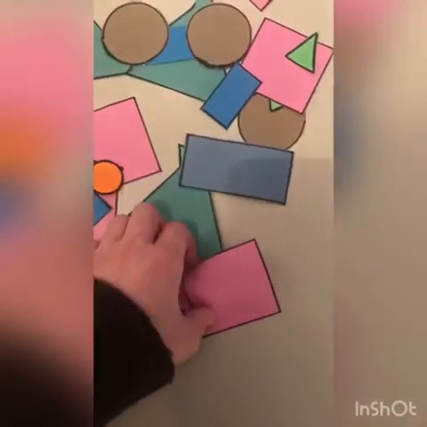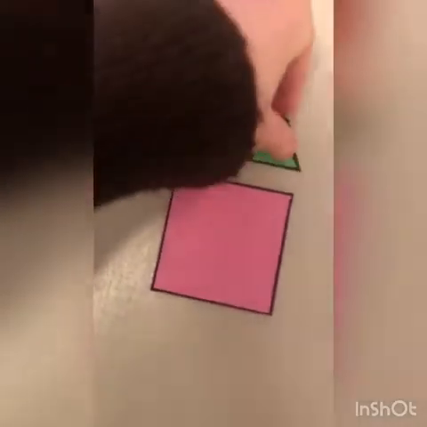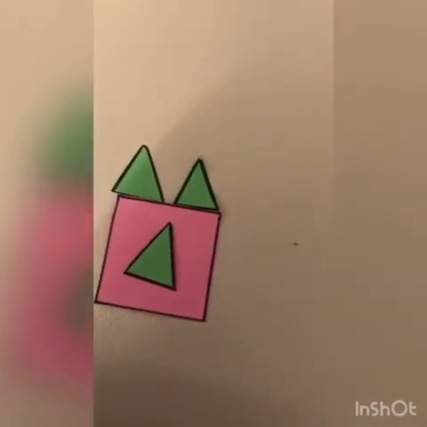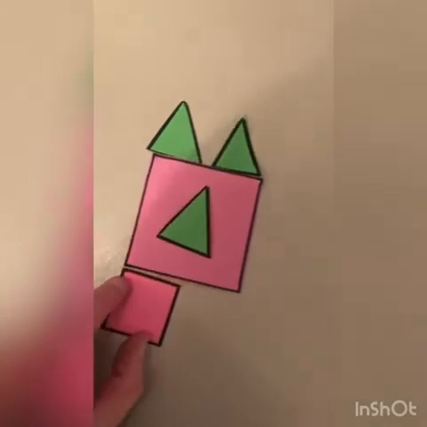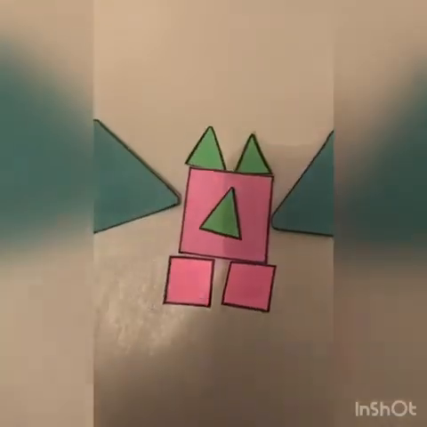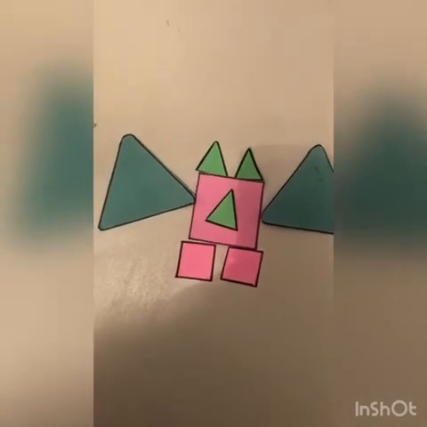Right, my last drawing is going to be using a square first of all. I've got 2 triangles to add to the top. I'm going to use another one for its face. Then I'm going to need 2 squares underneath. So 1 there and 1 there. And finally, I'm going to need larger triangles for either side. Have you guessed what this one might be? This is a bat.